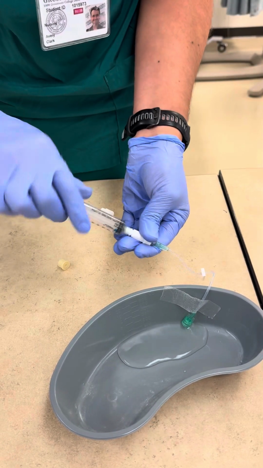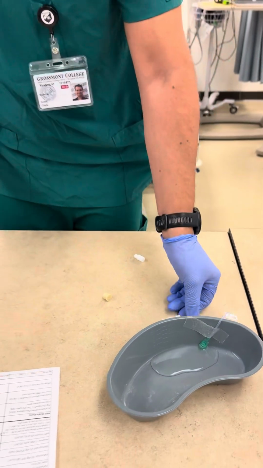All right. We are done with that. The medication has been administered.